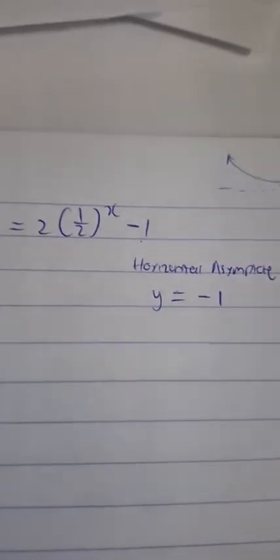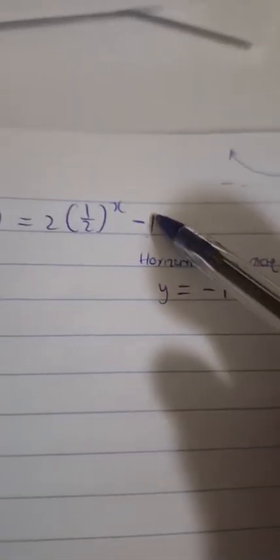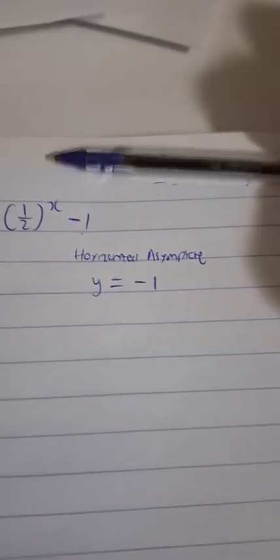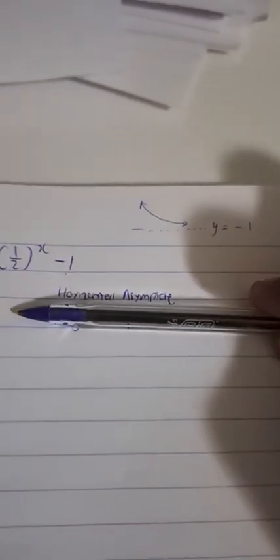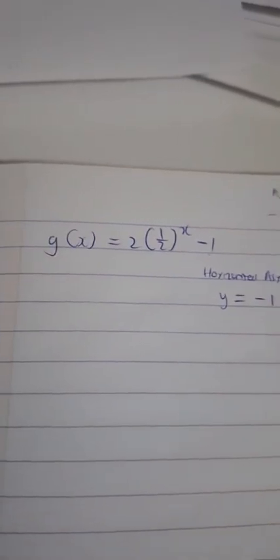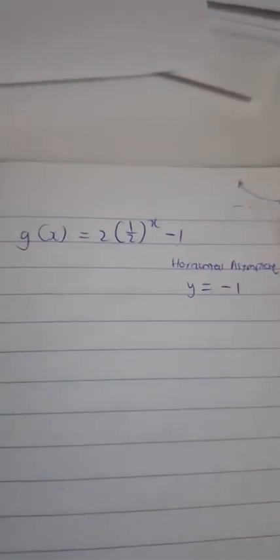But remember, if we are translating the function 3 units down, what are we doing to the horizontal asymptote? We are going to move it down. If we are moving it down, that's how the function will also move down. So when we are moving down, we are subtracting 3. From who? From g of x.